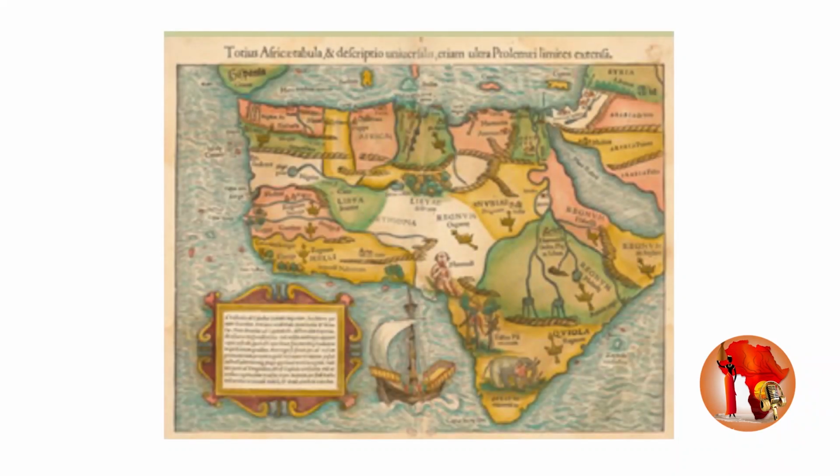Now, when we look at the map that was coined by Munster, some of the features that you'll find is that Africa has one giant eye seated over countries such as Nigeria and Cameroon, which simply means that there is a tribe that we are calling the Monopoly tribe.